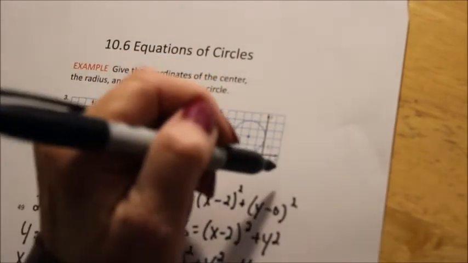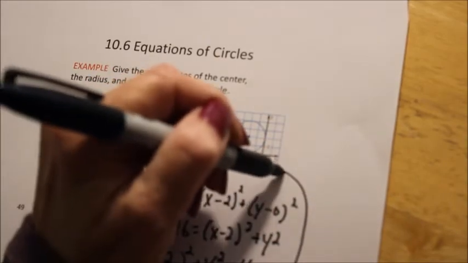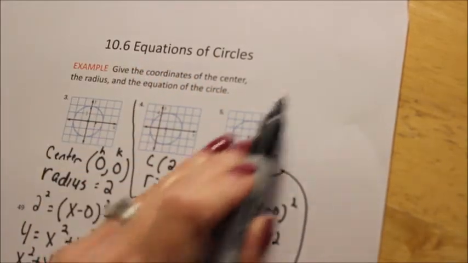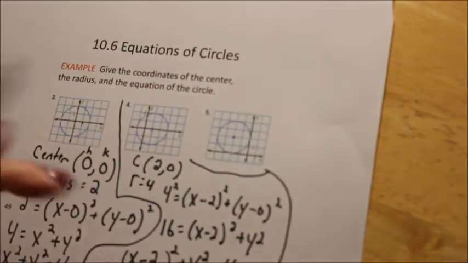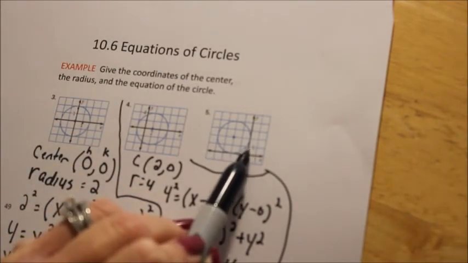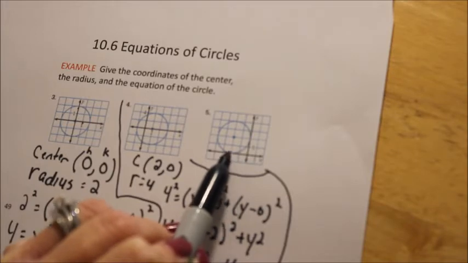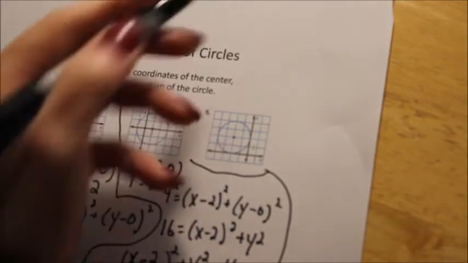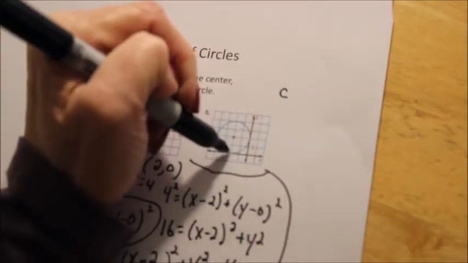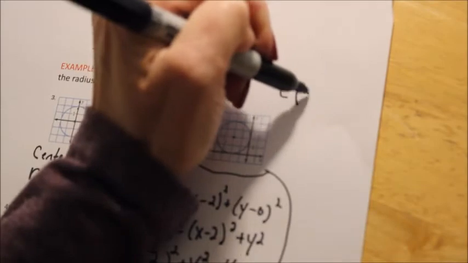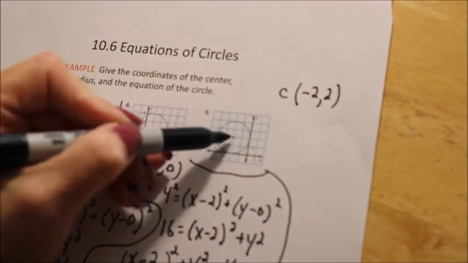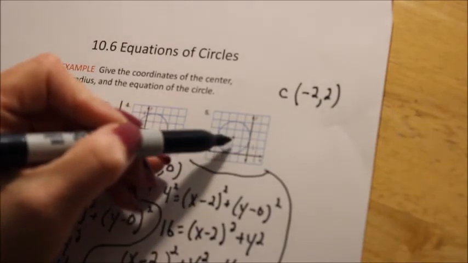I'm running out of room, so I will do this one in this area here. So now let's take a look at where the center is. Notice that each dash goes by 1s. So it's going to be 1, 2 to the left, 2 up. And so the center for this one is going to be negative 2, 2. And once again, the radius is just 2 up, 2 left, 2 right.